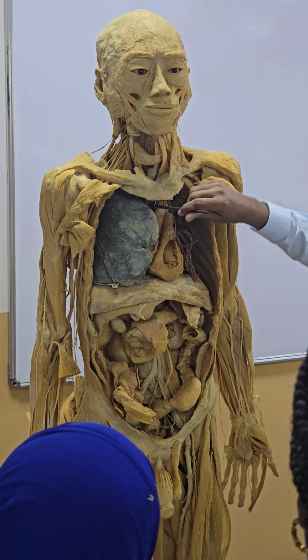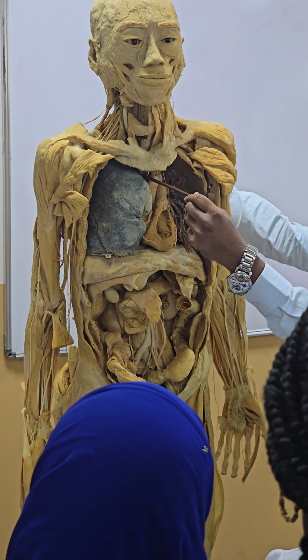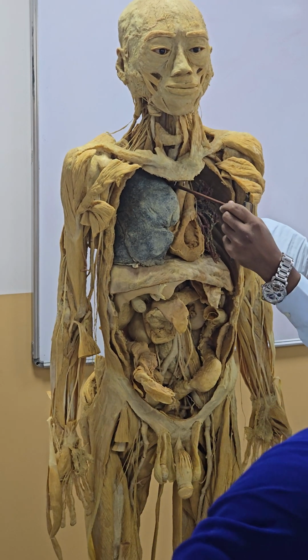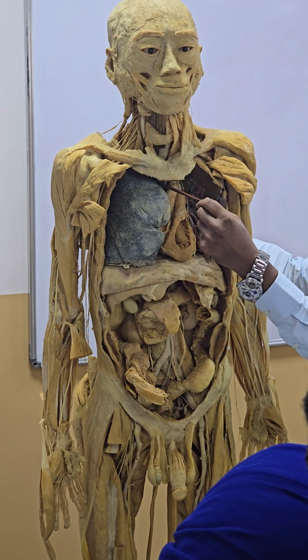Can you see this, the complete length? I'm going to clear this completely. This is the sternum. It is going towards the vertebral column. Can you see this? This is called the medial surface of the lung. The pleura which is covering the medial surface is called the mediastinal pleura.